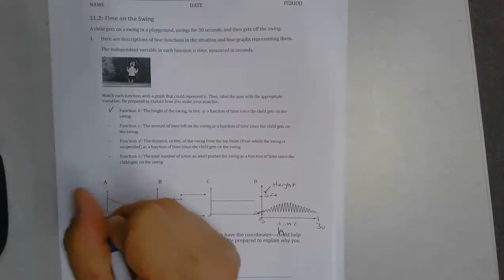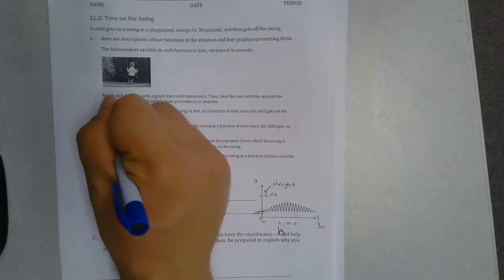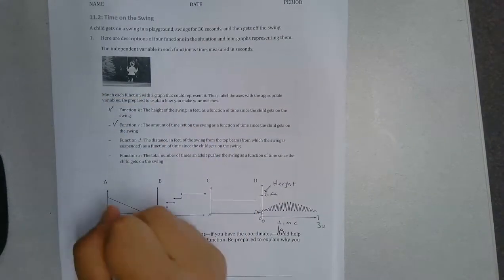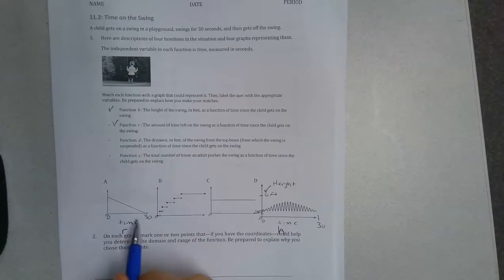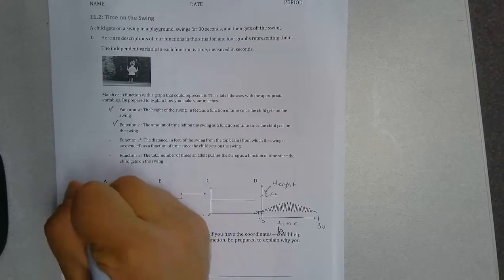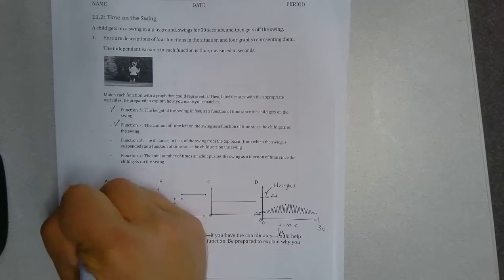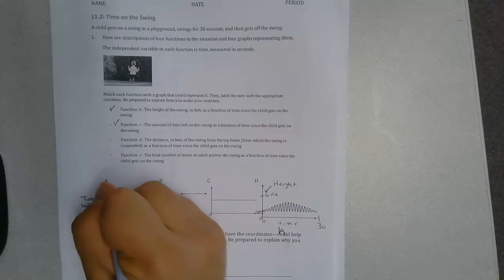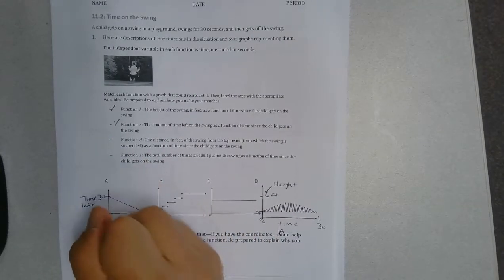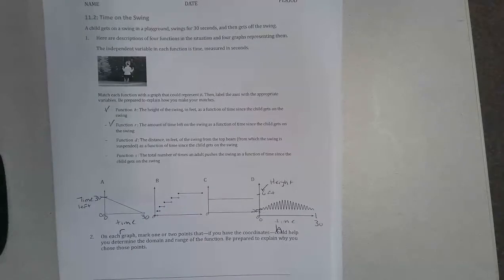So this would be function r. This would be time from 0 to 30, time elapsed. And the dependent variable would be the time left, again in seconds, and it would start at 30 seconds and then count down to 0 seconds.